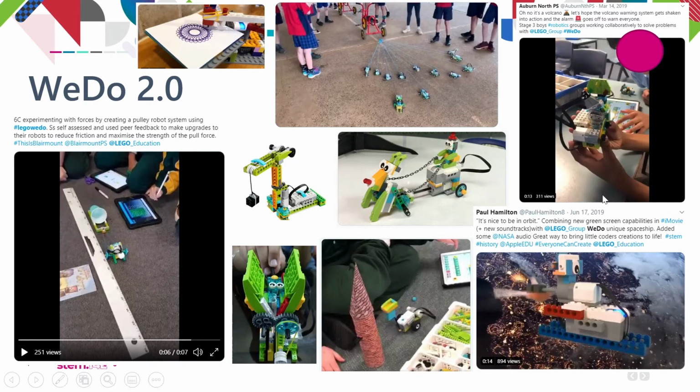And at the bottom right of the screen there, you can see one where they designed a robot, but then they decided to, rather than perform a special function, use it on a green screen, and they used that to create a video to make it look like this robot was flying above the earth, which is really cool.